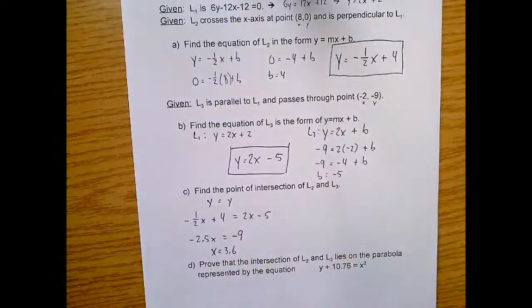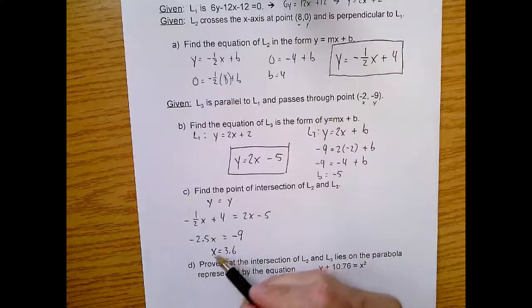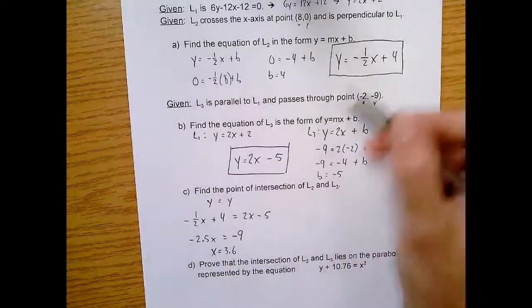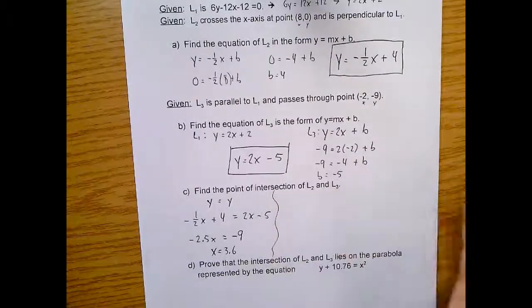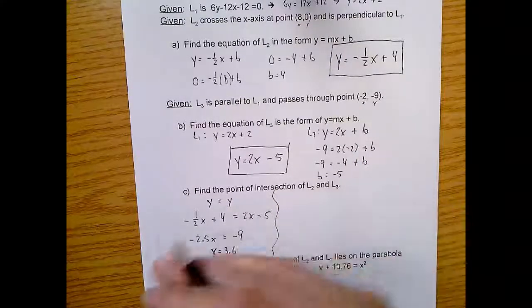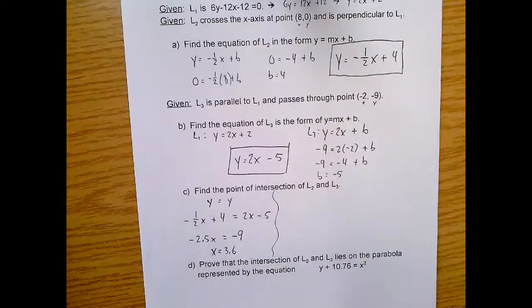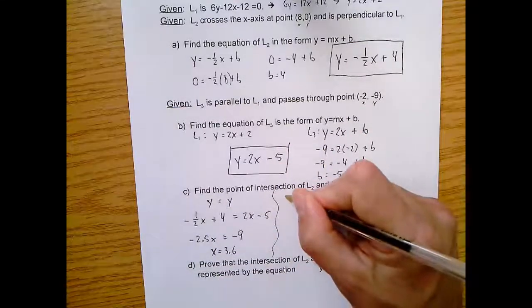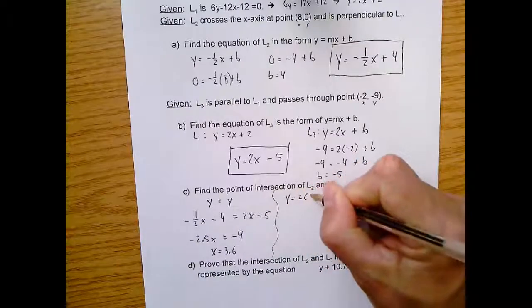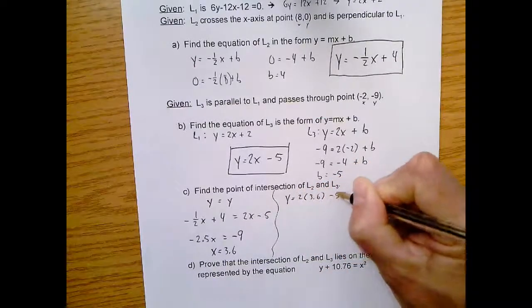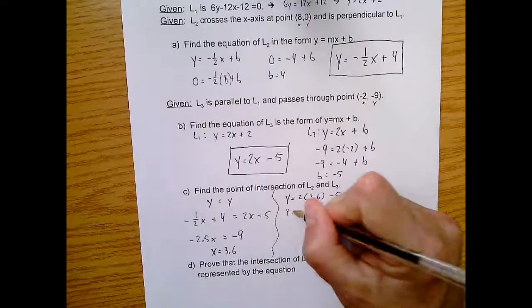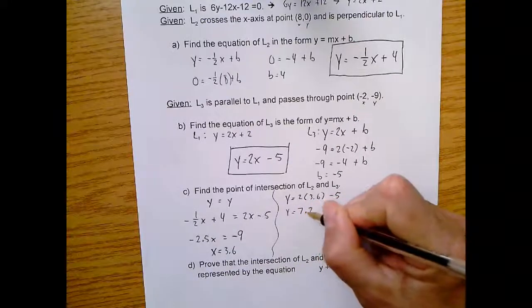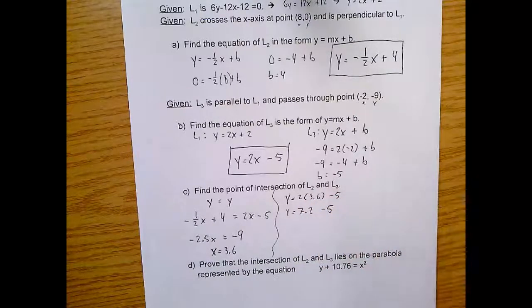So we know that the x value of the point of intersection is 3.6. Now all we have to do is plug this x value into here or here, and we'll solve for y. That would be the point of intersection. I'm actually going to do both just to make sure I didn't make a mistake, because they should both give me the same value, because when things intersect, they are the same. All right? So y is 2 times 3.6 minus 5. 2 times 3.6 is 7.2. So y is 7.2 minus 5, and 7.2 minus 5 gives you 2.2.